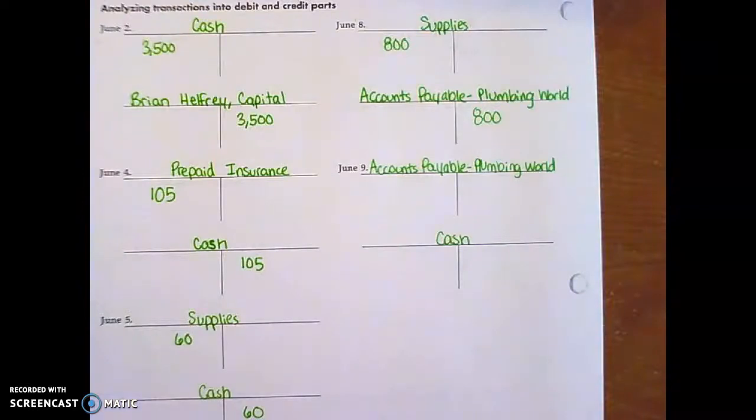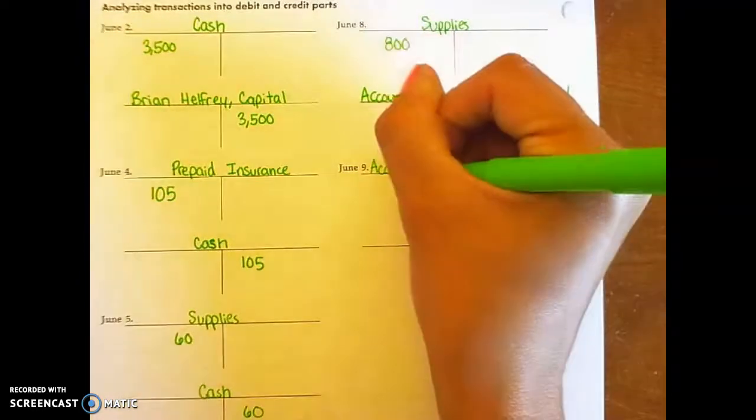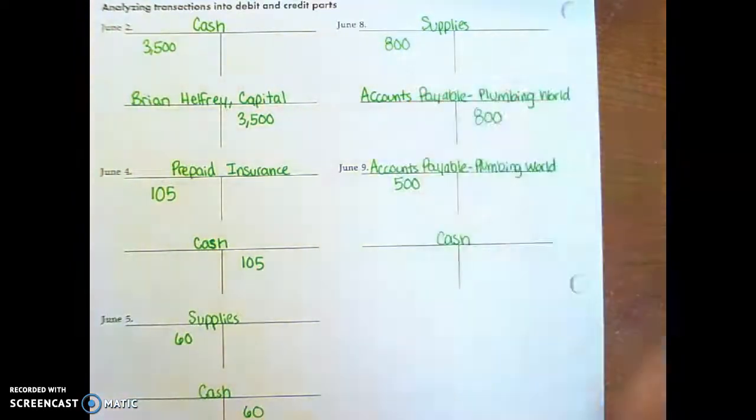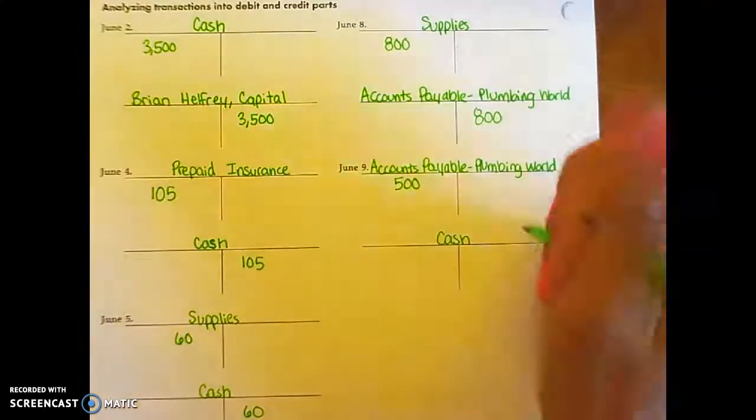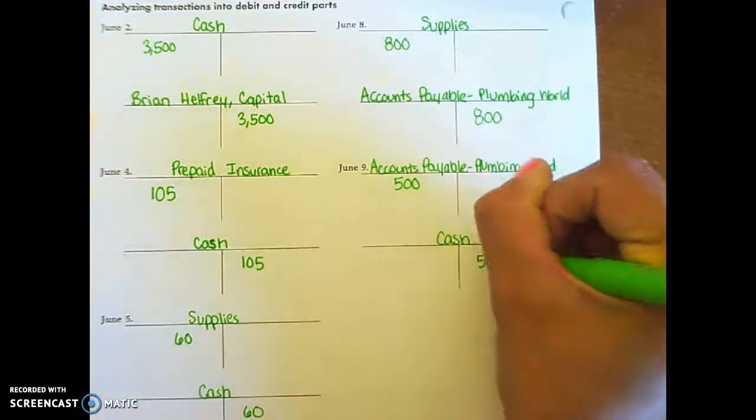It has a normal credit balance. So to decrease the amount that we owe Plumbing World, we would need to give them a debit of $500. Cash is decreasing since we paid cash. Cash is an asset, and assets decrease with a credit.